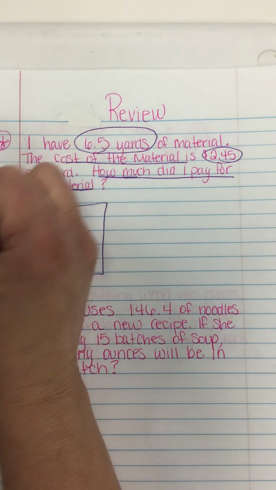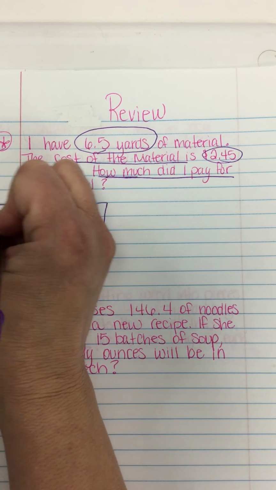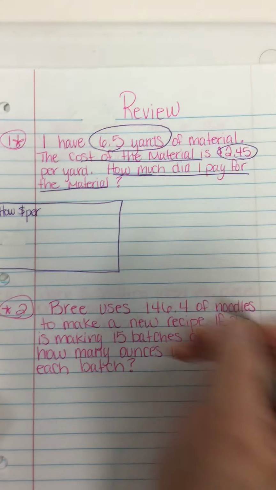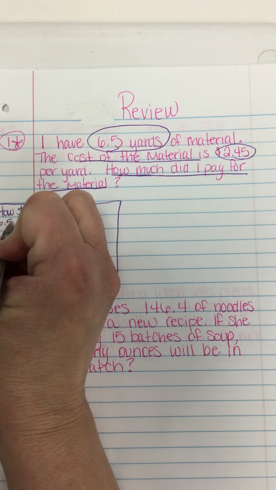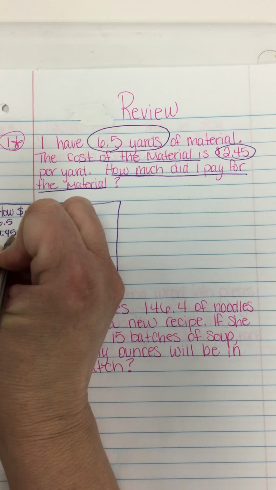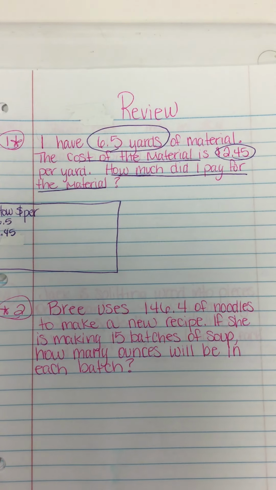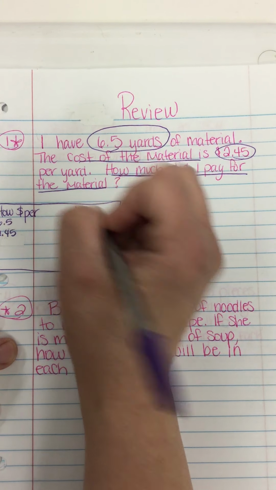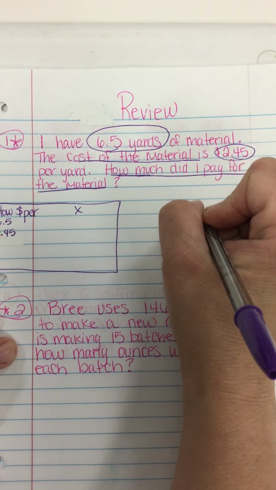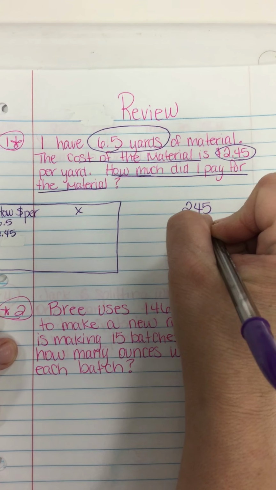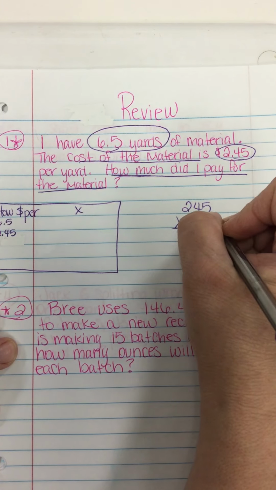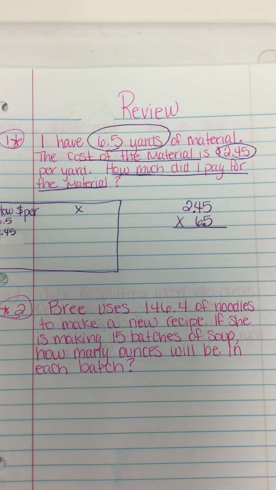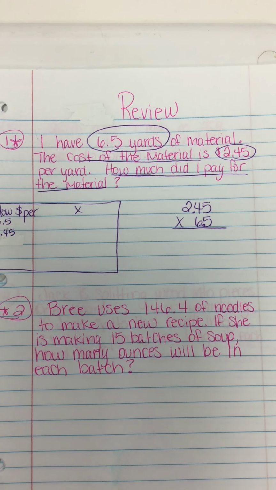I need to understand that "how much per" means each yard. Okay? And I know I have 6 5/10, and it was $2.45. So if each yard is $2.45, I'm multiplying. So 245 times 65, and then place my decimals. Okay, solve 245 times 6 5/10.